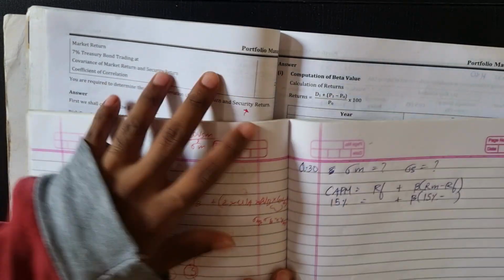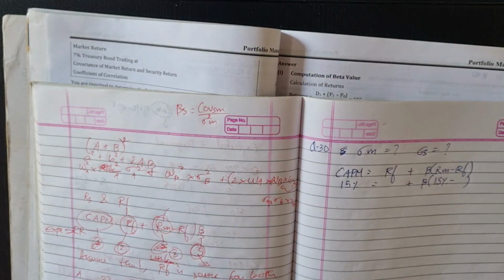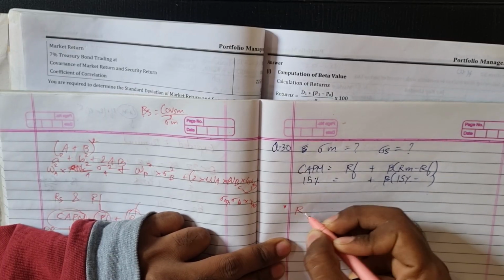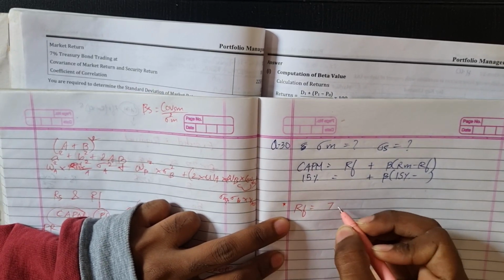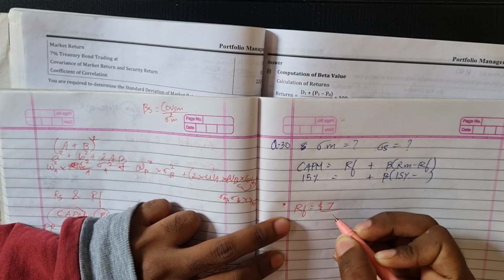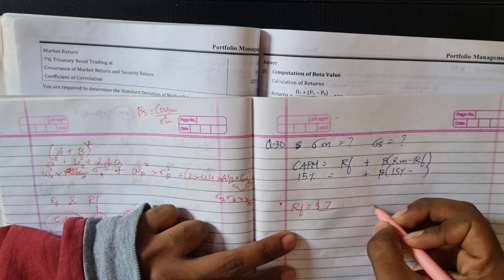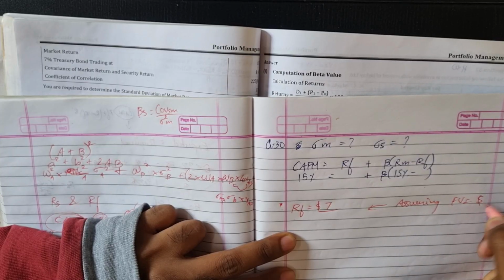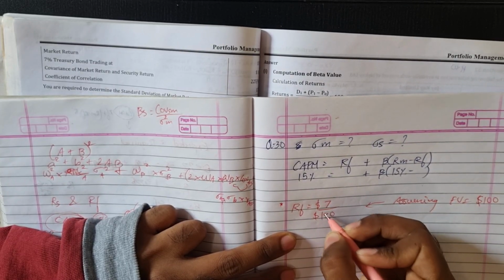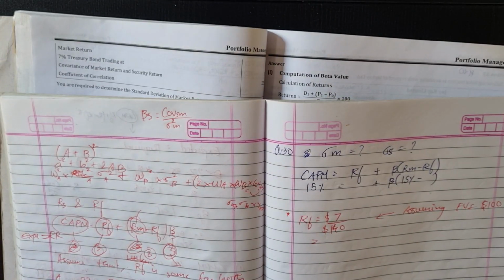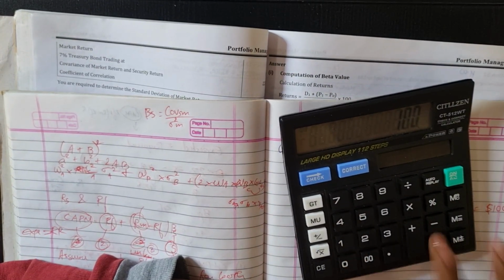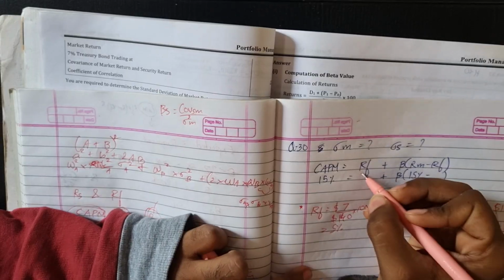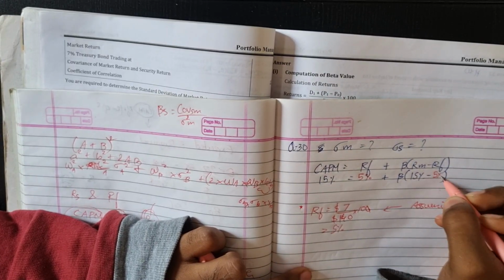It is trading at 140. So RF is equal to 7%, so $7 you will be getting, assuming face value is $100, divided by $140. 7 divided by 140 into 100 gives us 5%. So 5% is my risk-free rate of return.